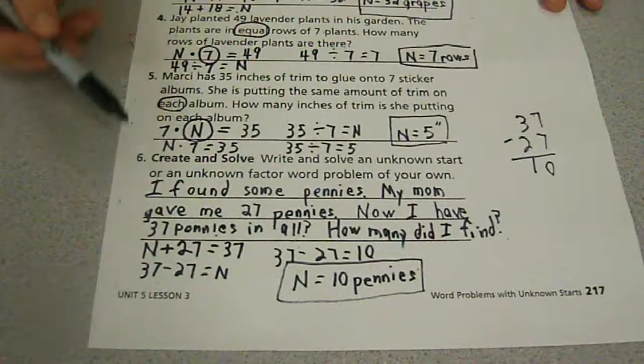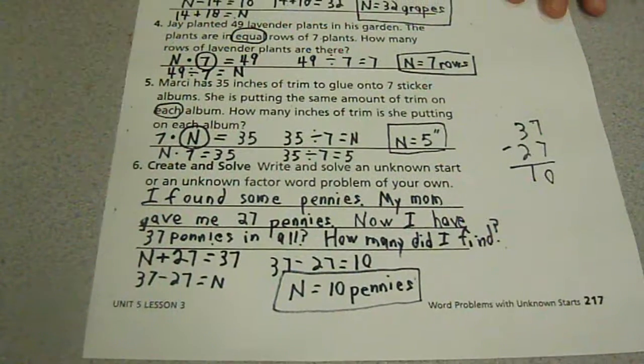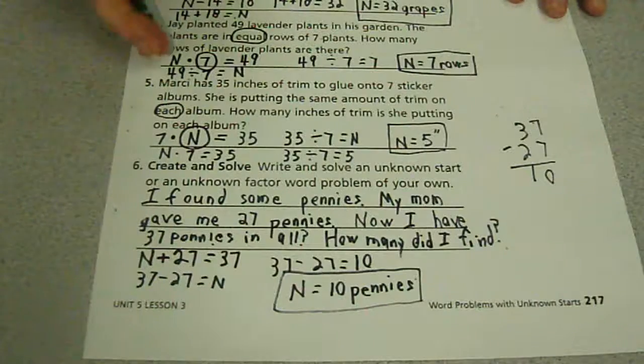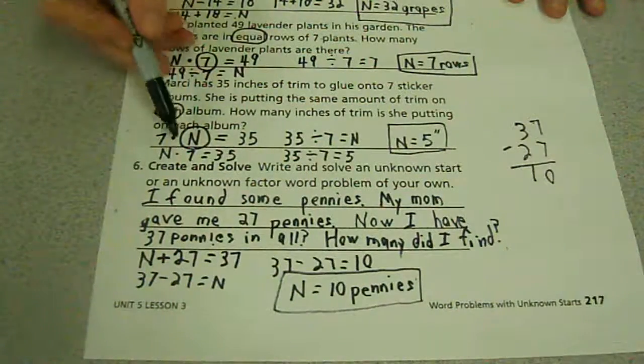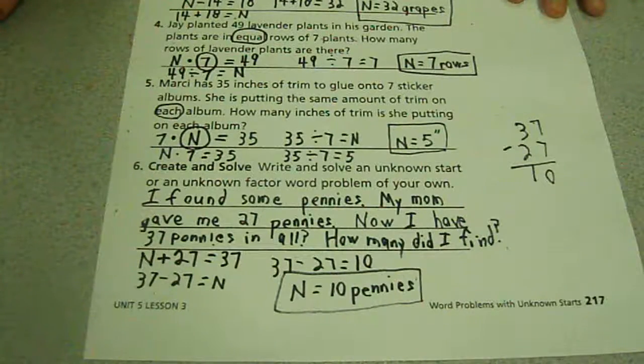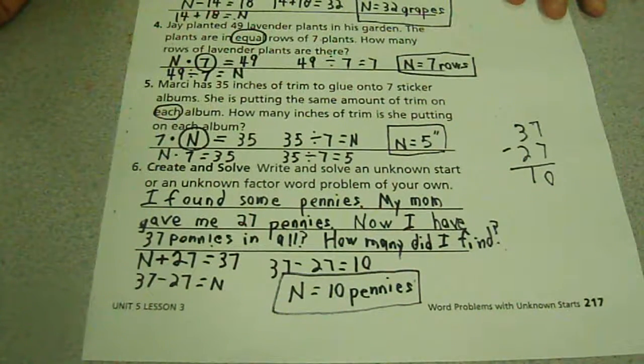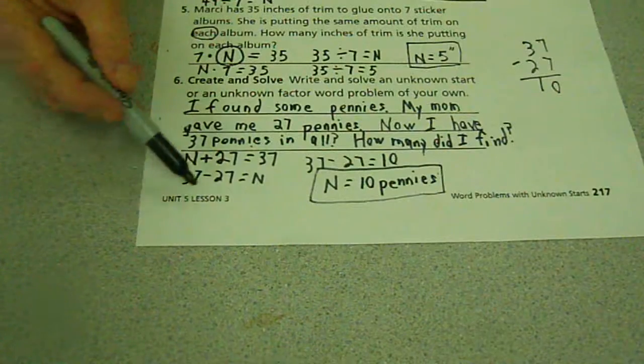So except for number 5, we have an N unknown start with each one of these problems. And I can do an unknown start here by switching them with the commutative property. And that's the end of tonight's homework lesson, Unit 5, Lesson 3.